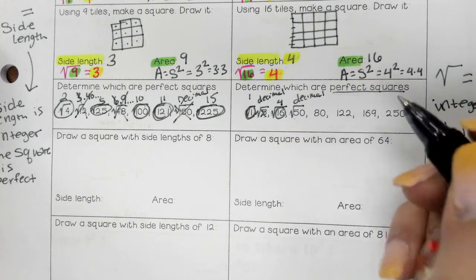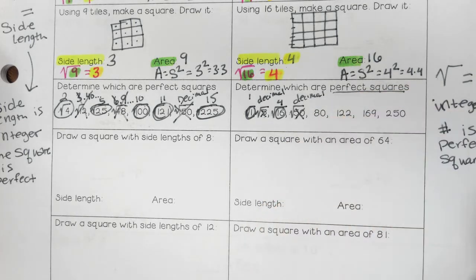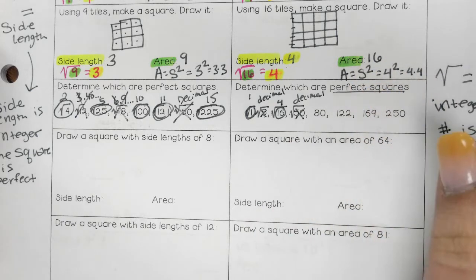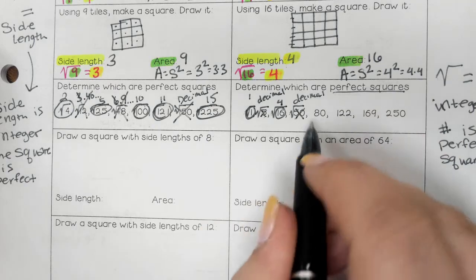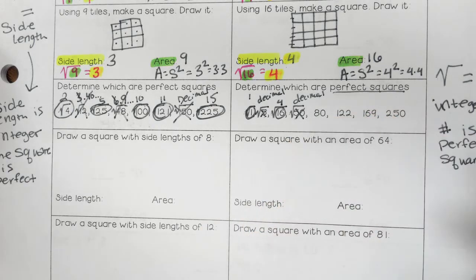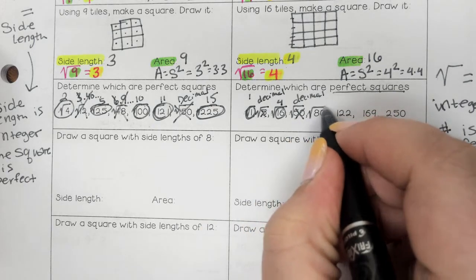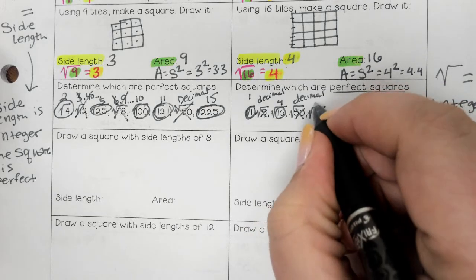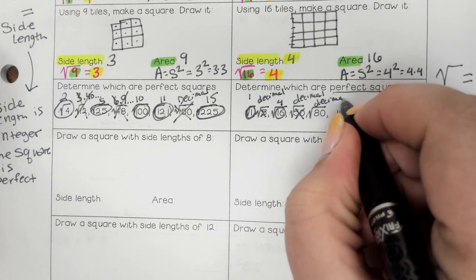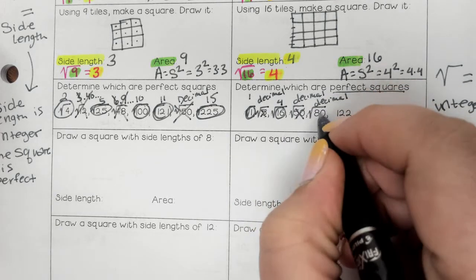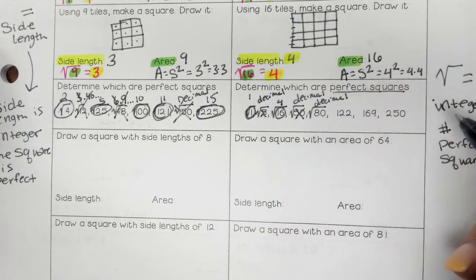Since that's not an integer, 50 is not a perfect square. Next, I want to know, is 80 a square number? So I take the square root of 80, and we get a decimal. Since the square root of 80 isn't an integer, it's not a perfect square number.